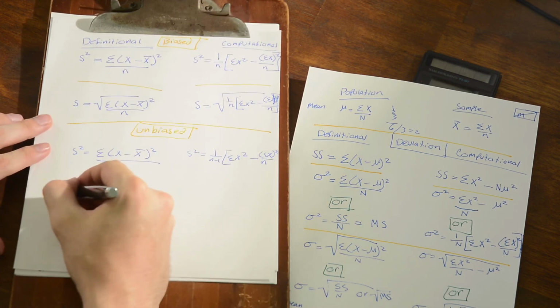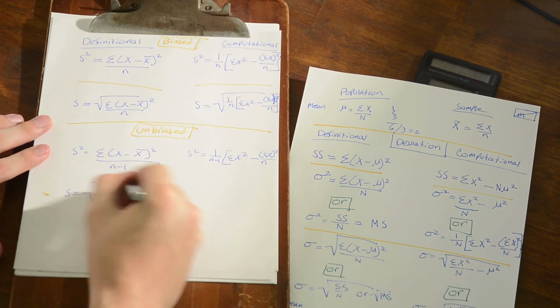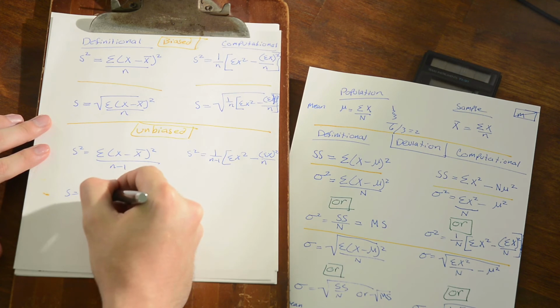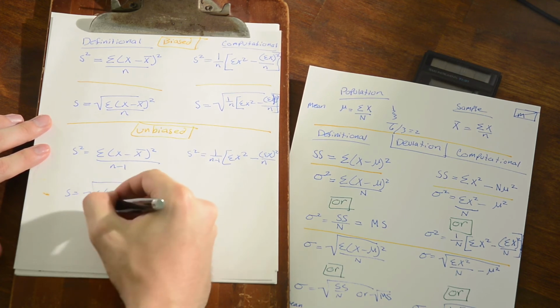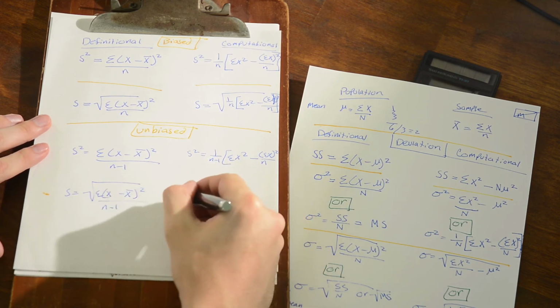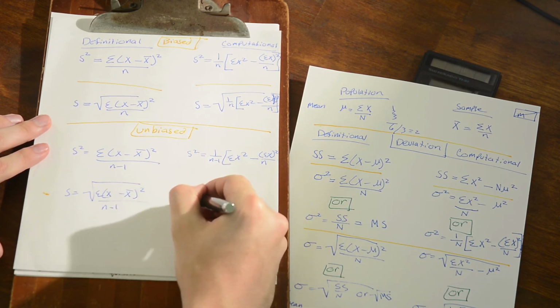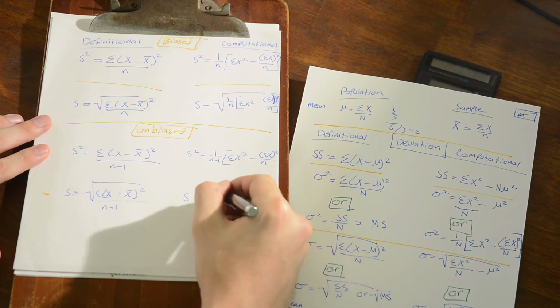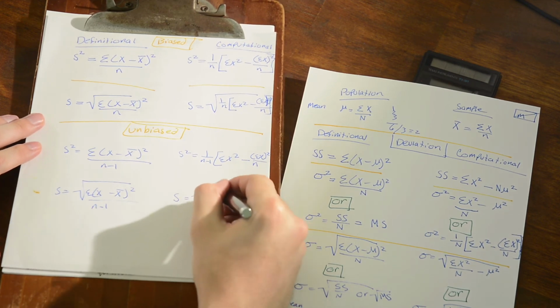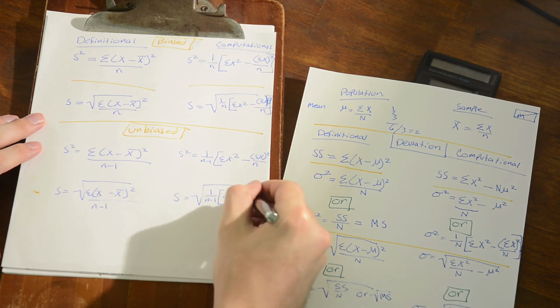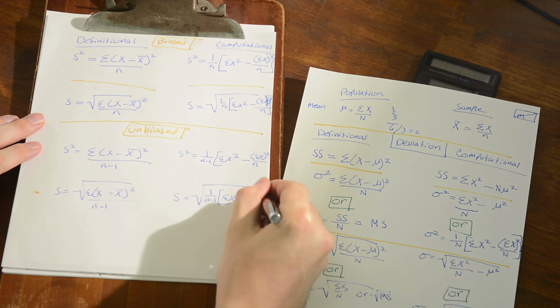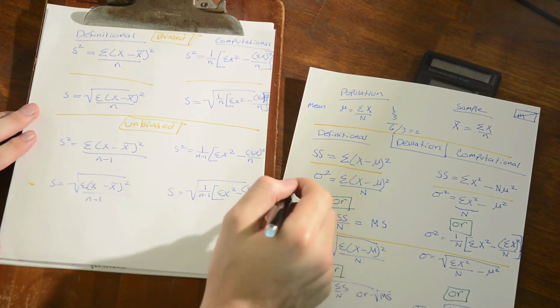Or down here we have s is equal to the square root of the sum of x minus x bar squared divided by n minus 1, or the computational s is equal to the square root of 1 over n minus 1 times the sum of x squared minus the sum of x squared over n.